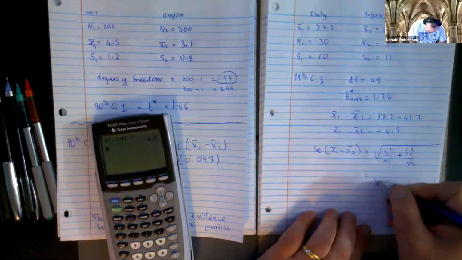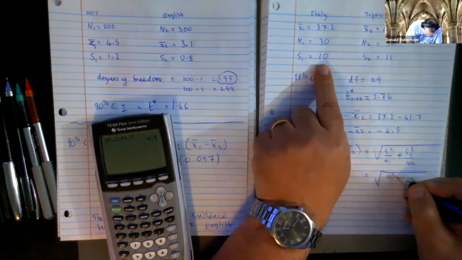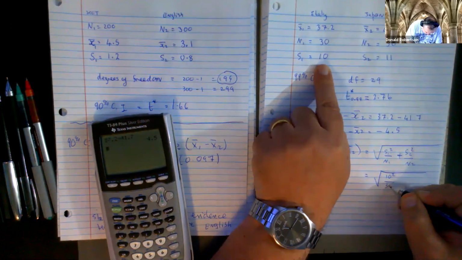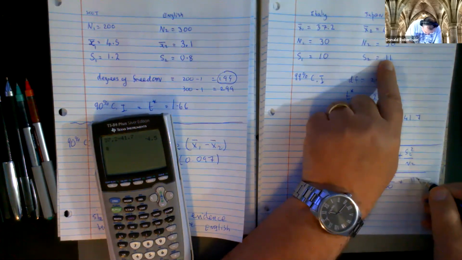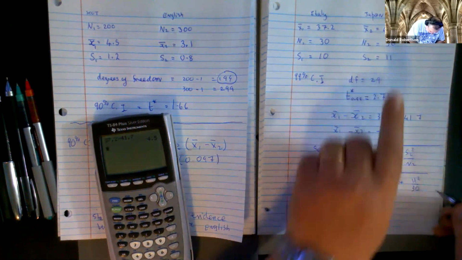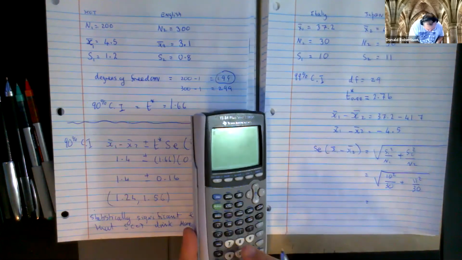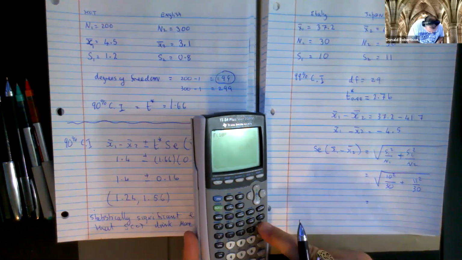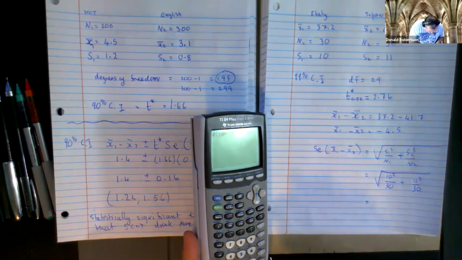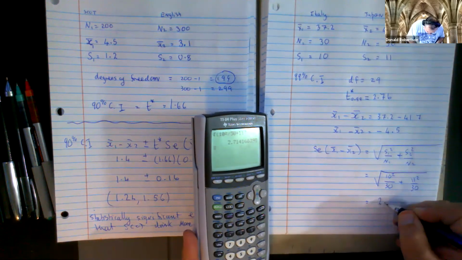In this case, we are talking 10 squared over 30 plus 11 squared over 30. I should be able to do that on the calculator in one go: 10 squared divided by 30 plus 11 squared divided by 30. The answer I'm going to get here is about 2.71.